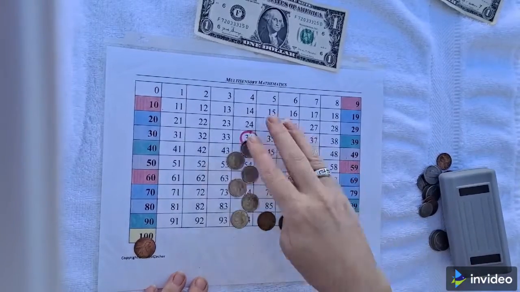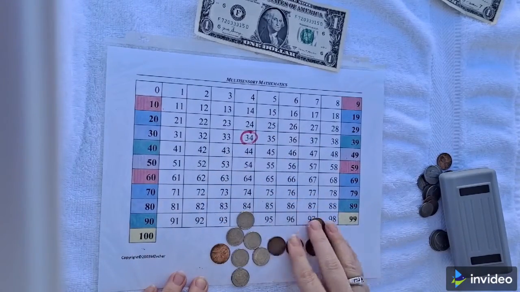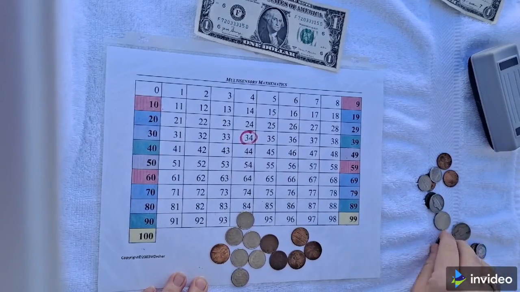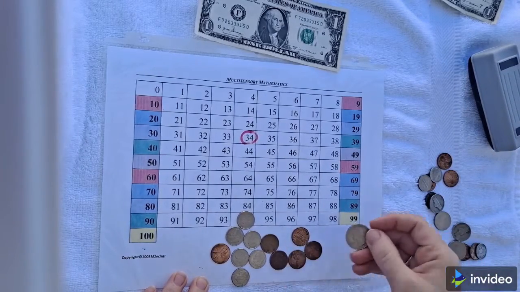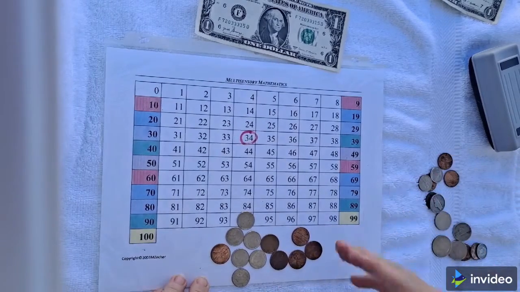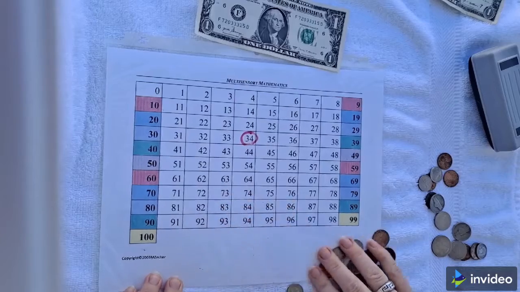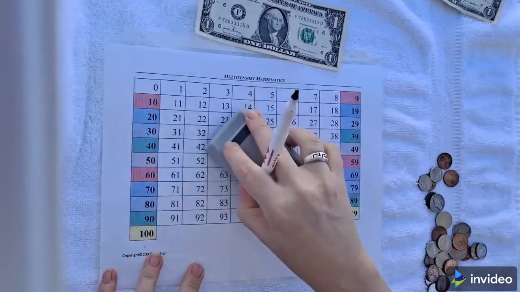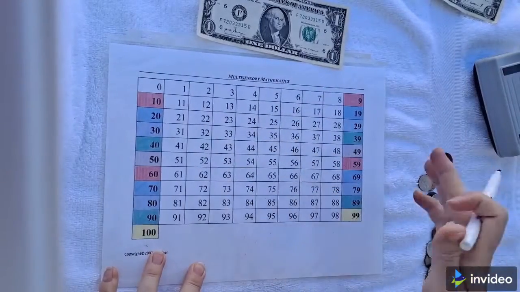Also, at this point, you could talk about, okay, I have all my coins. Now, do I want to regroup? Do I want to simplify them and use different coins? And talk about trading in dimes and pennies for a quarter, or talk about exchanging different ones. So now you can move to the point where you don't need to use the dimes and pennies and lay them on the mat.